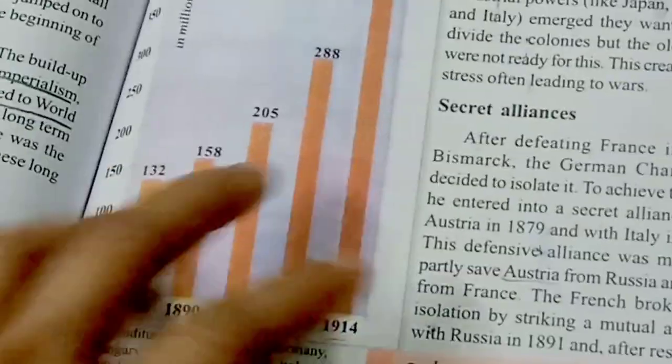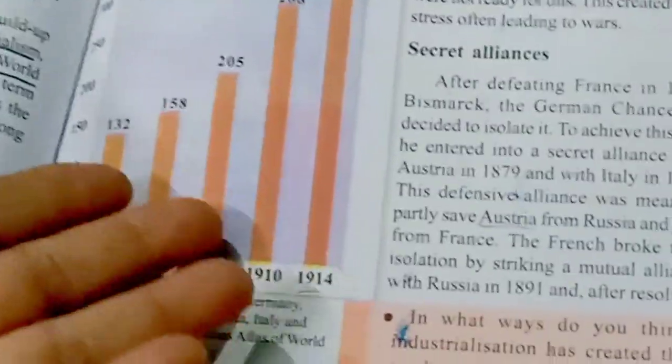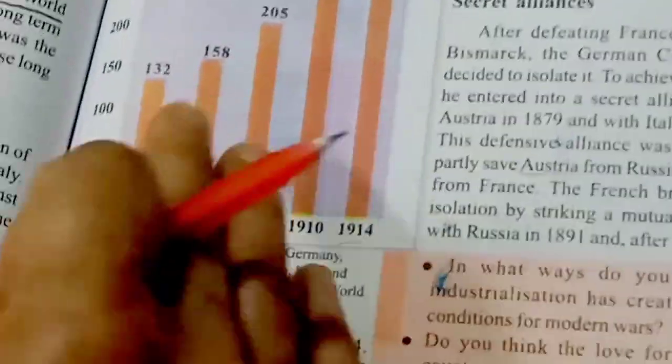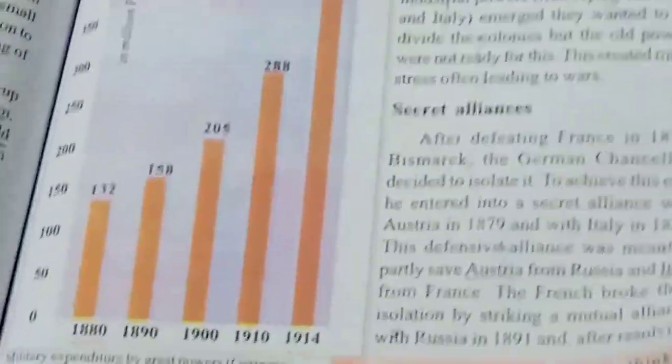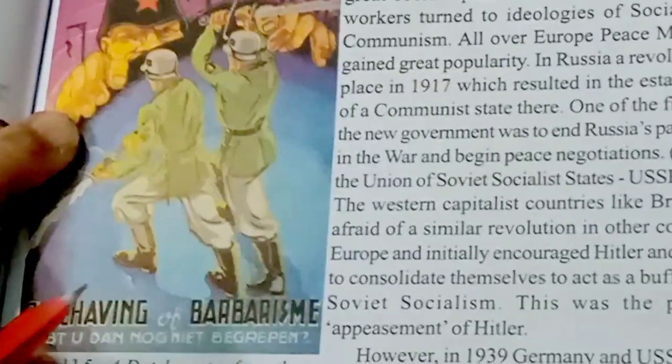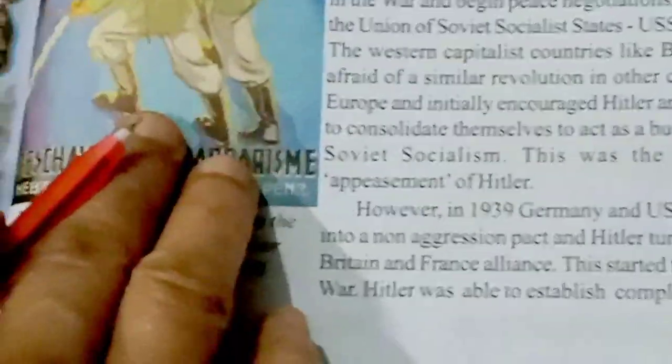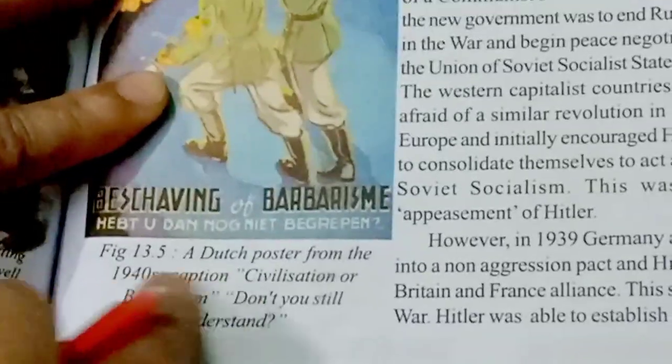So if you are asked to convert the information from a bar graph to a paragraph, you need to write about, describe this bar graph. And next, here you come to this picture, the fear of socialism and the USSR. This picture was actually taken at the time of the Russian Revolution.